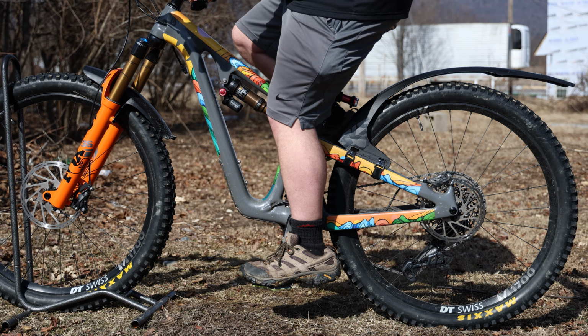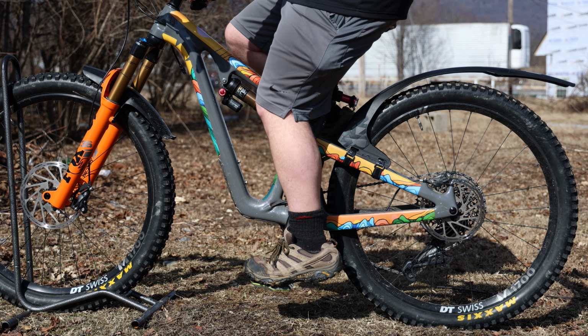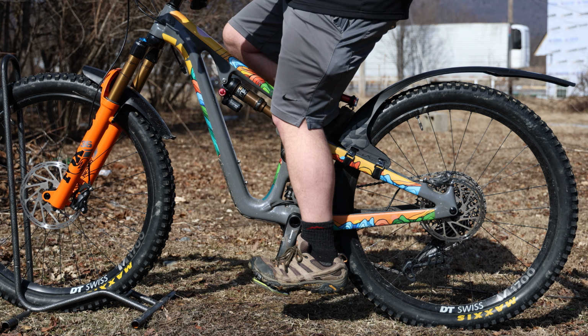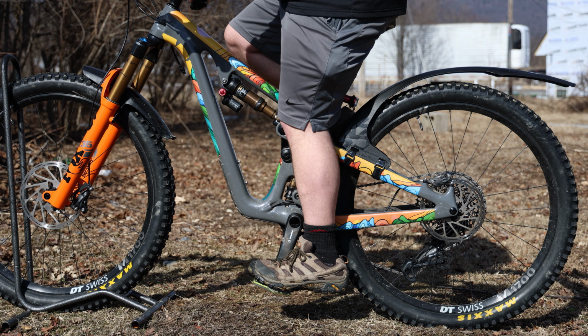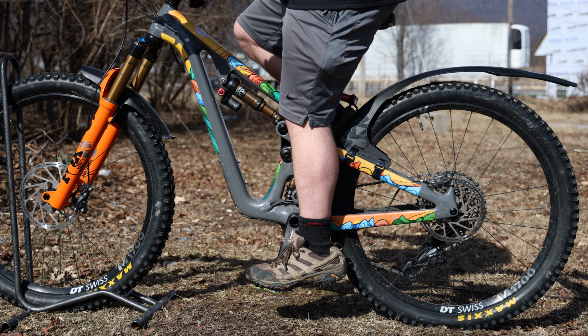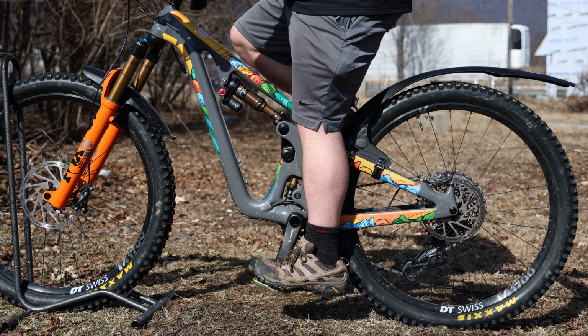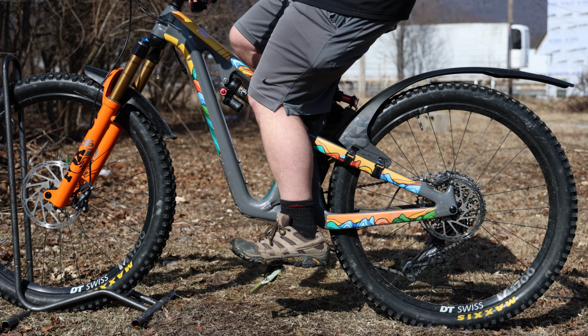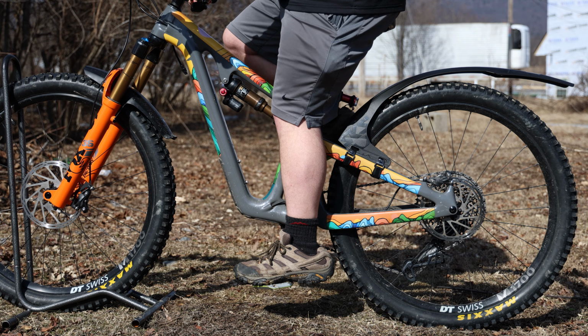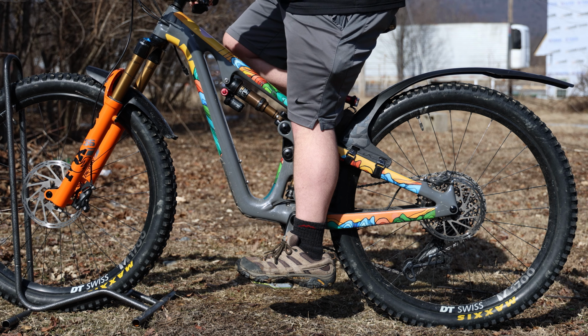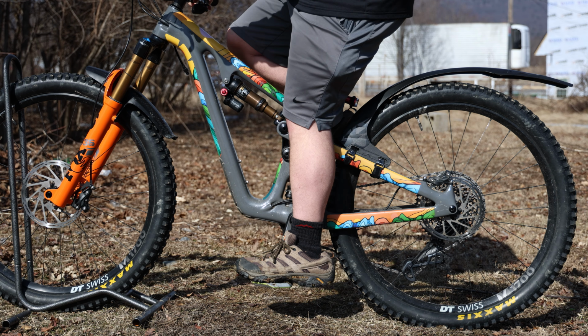So another thing is your cleat position. If your cleat position is all the way too far front, you can see that when I go to transfer energy, my heel drops, compared to if I'm in a more centered position, my heel isn't dropping when I go to transfer power through the pedal stroke.